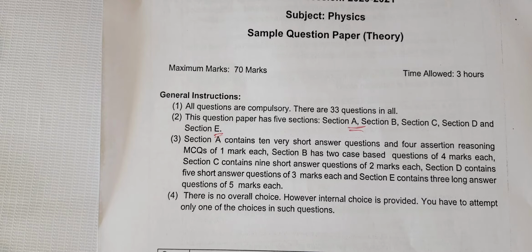10 marks are of very short answer questions, that may be one word answers, and 4 questions are of assertion reason type from section A. Those are MCQs. The paper takes very little time if you are thorough with your concept, and I hope you are all thorough with the syllabus.